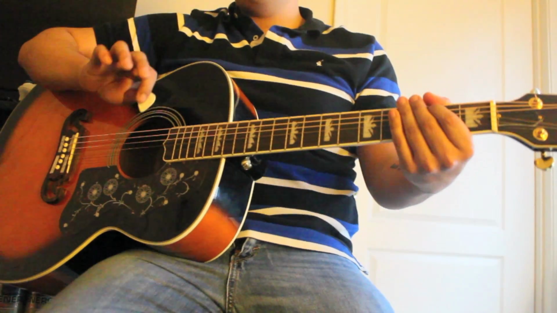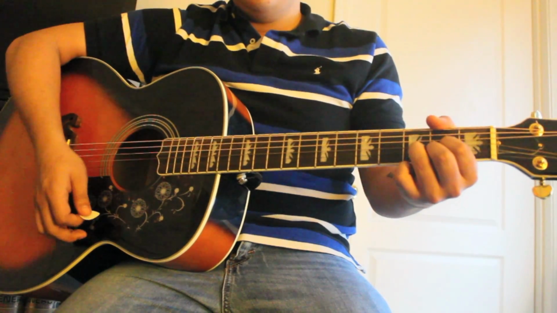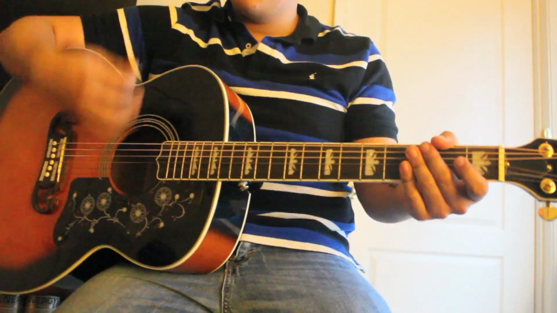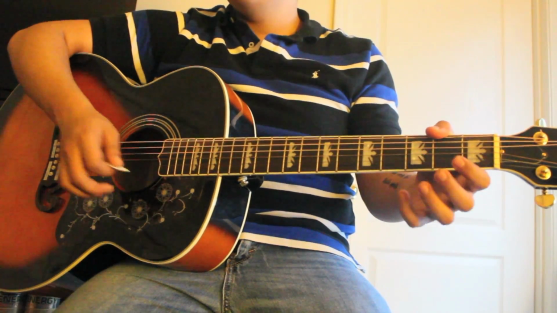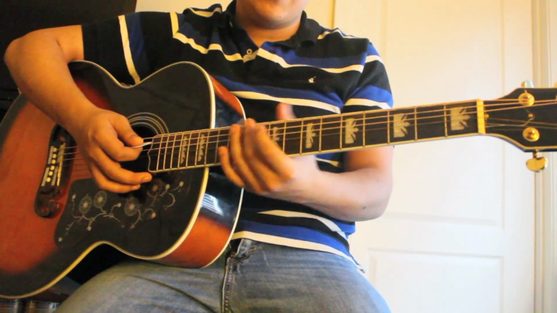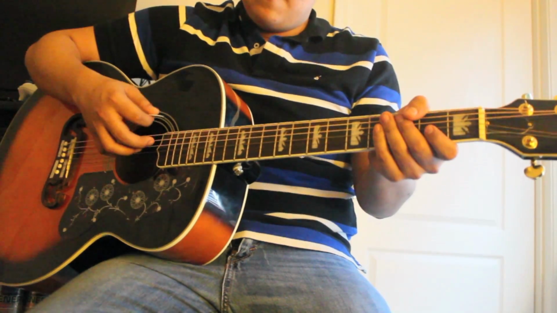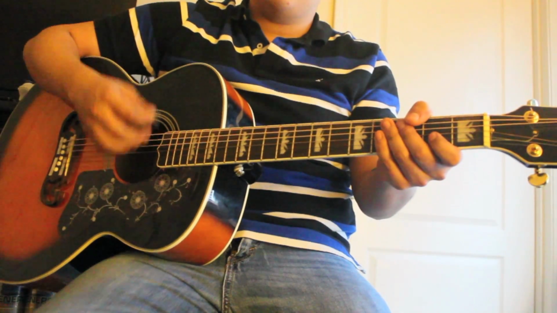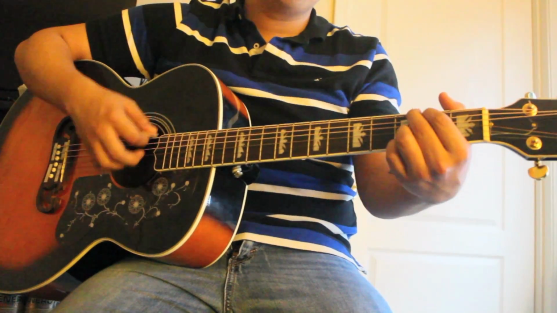Alright, so once you guys got the fingering down for those chords, I'm going to teach you guys a basic strumming pattern with those chords, and eventually doing this will get you familiar with your guitar, with the strings and everything. So it's going to be like this. Strumming pattern will be down, up, down, down, down, up, down, down. Very easy. Just hold it down.